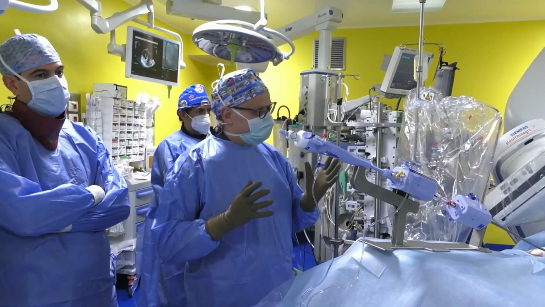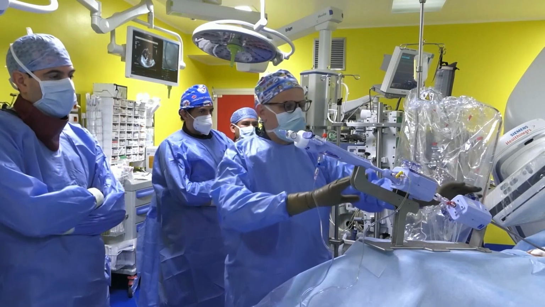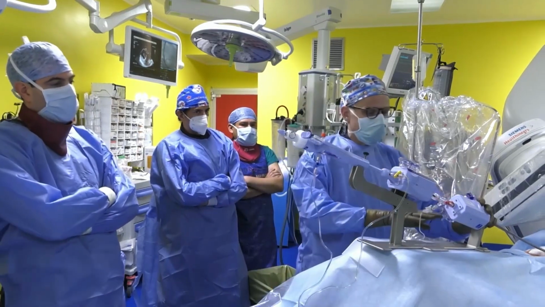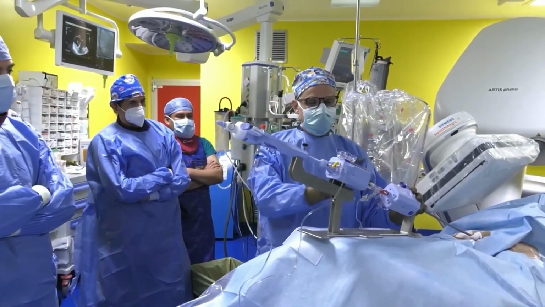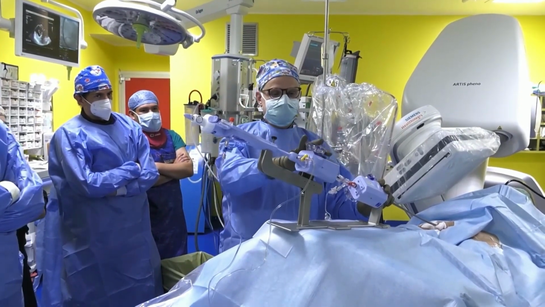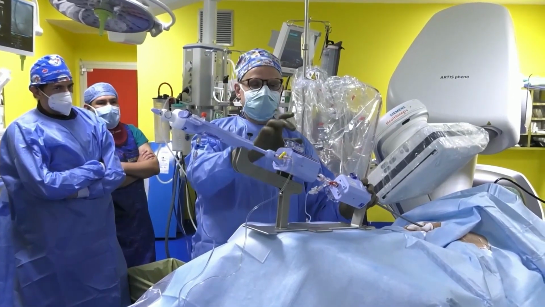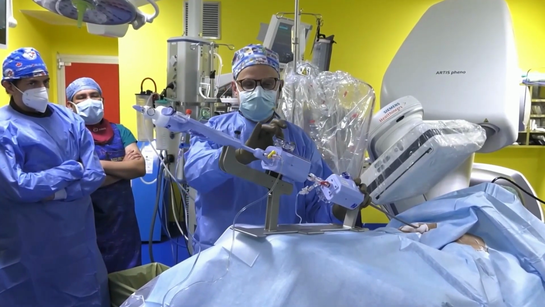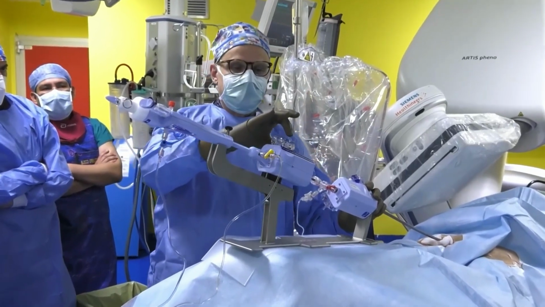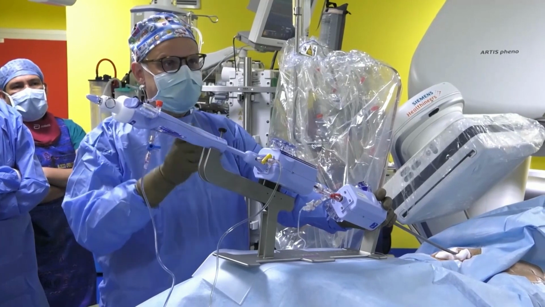So let's start with the case presentation. We are going to use a Generation 4 TriClip, so I would like to briefly introduce you to the modified system. The clip delivery system has only one steering position, which is flex and extension. Flexion obviously flexes towards the clip, towards the tricuspid.